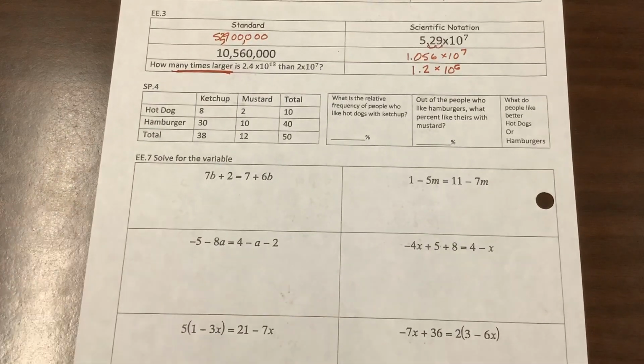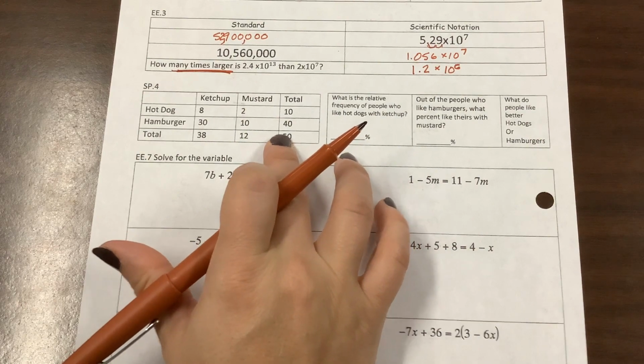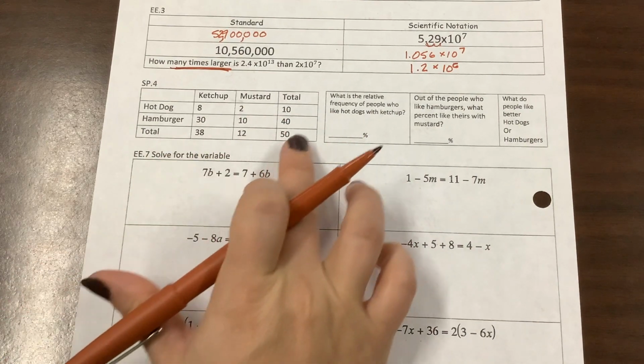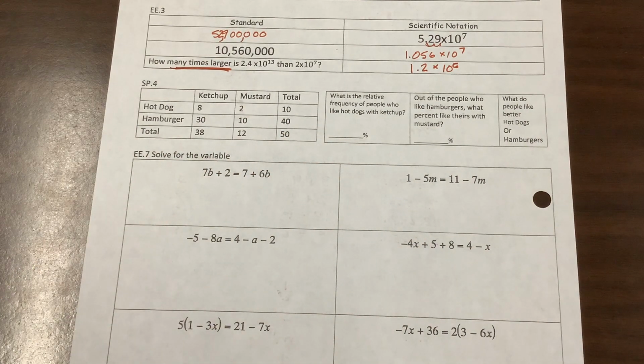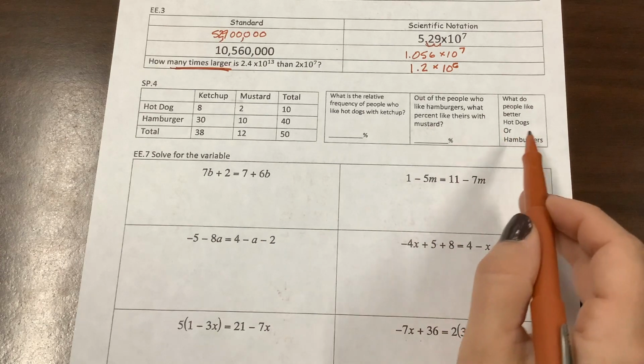All right, on the next section, this was near the end of our last 9 weeks. That was two-way frequency tables. So the table's already filled out for you, and it already has your totals. Okay, so from here, we just need to interpret our information with these questions.